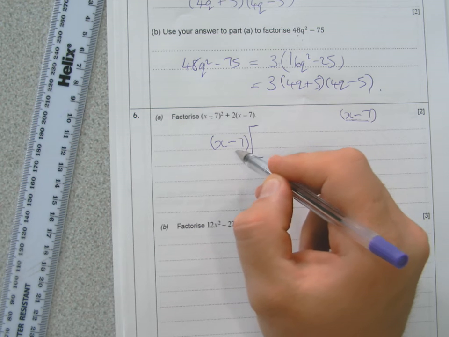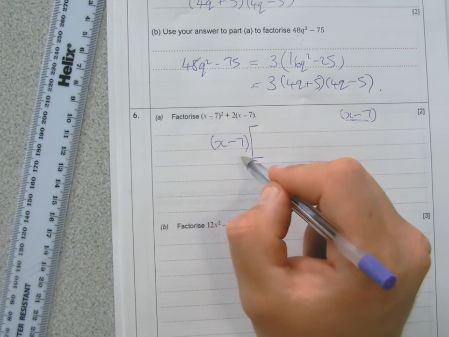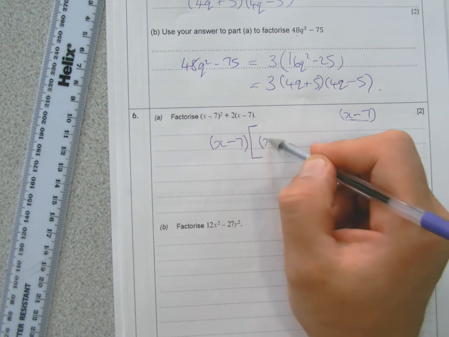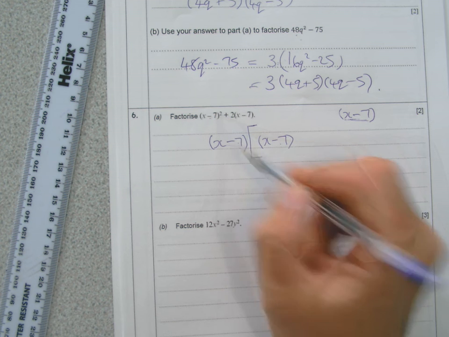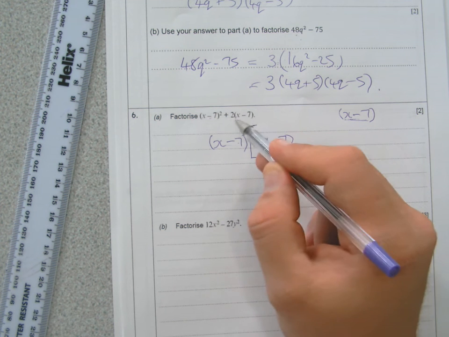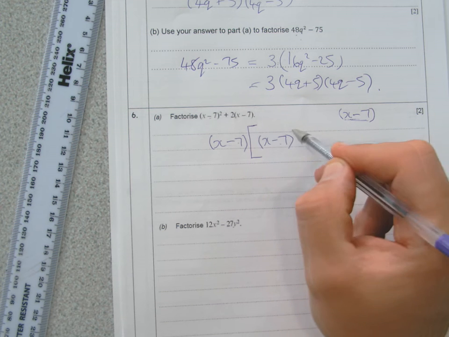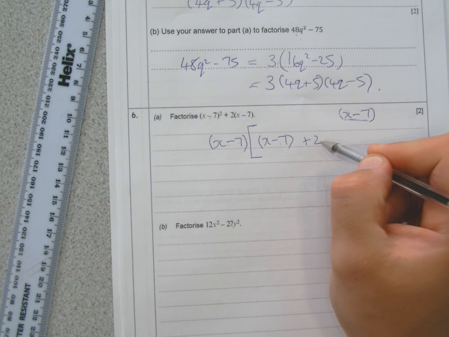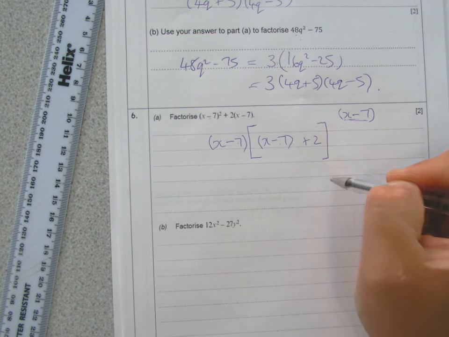And then I'll ask myself, what do you times by x minus 7 to get x minus 7 squared? What do you times by this to get this? Well, of course, it's x minus 7, because if you times that by that, you'd get x minus 7 squared. And then you've got here plus this stuff here. So what do you times by x minus 7 to get 2x minus 7? Well, all you've got to do is times it by 2, because then you get 2x minus 7. So we close the big bracket, because we're done.